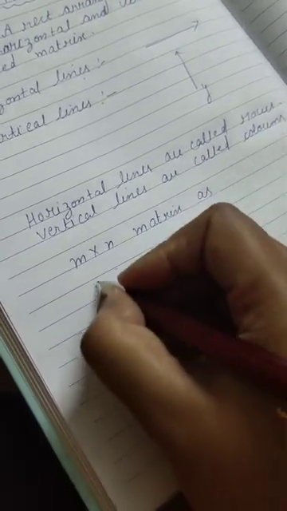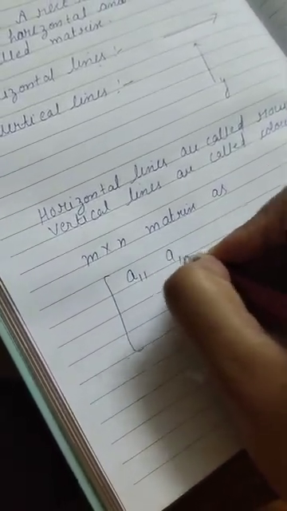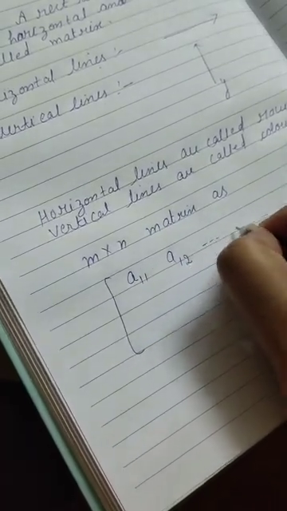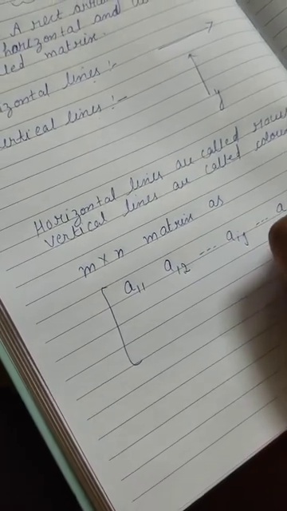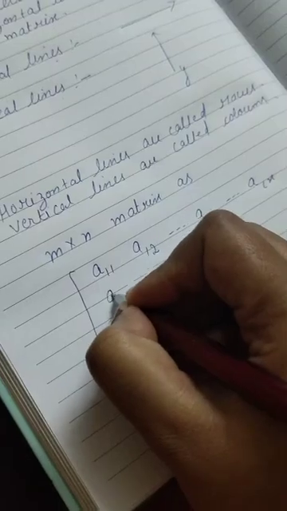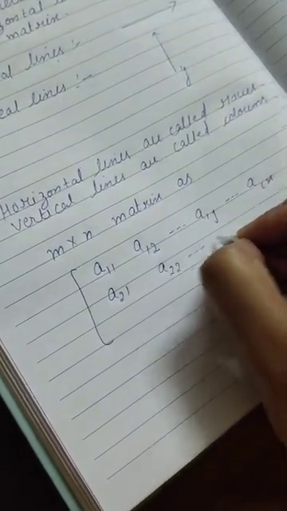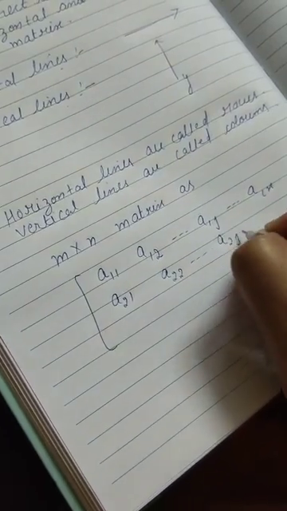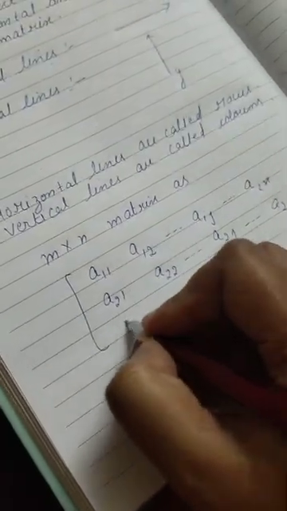Now we will write an M cross N matrix as A11, A12 up to so on Aij up to so on like A1n. Then second row first element, second row second element, second row jth element, second row nth element up to so on.